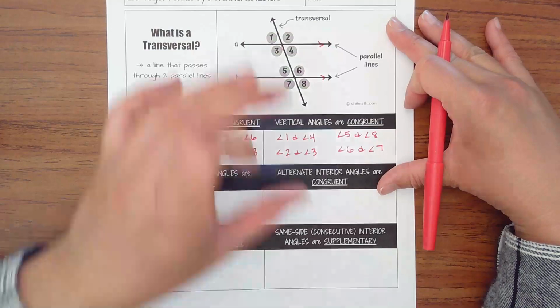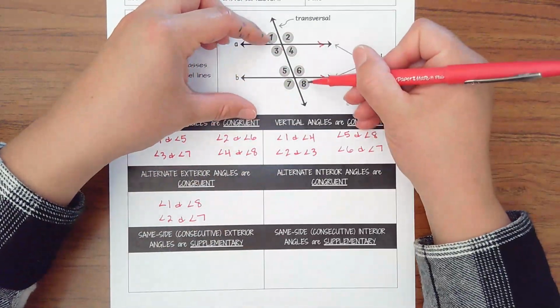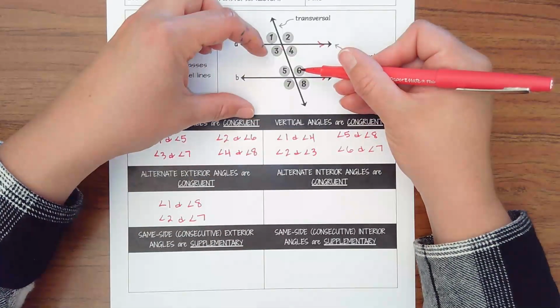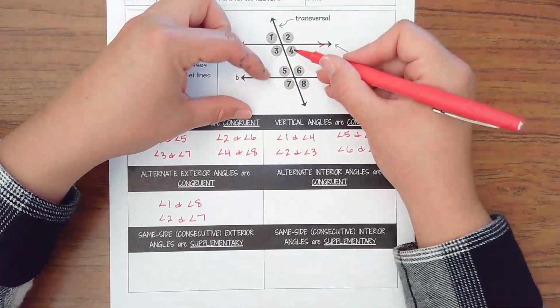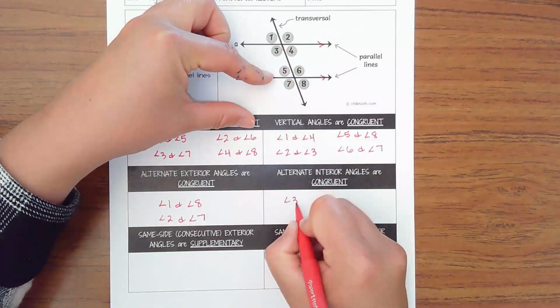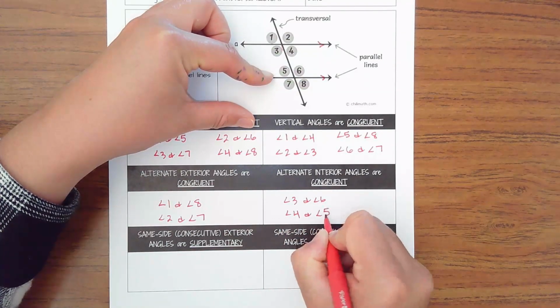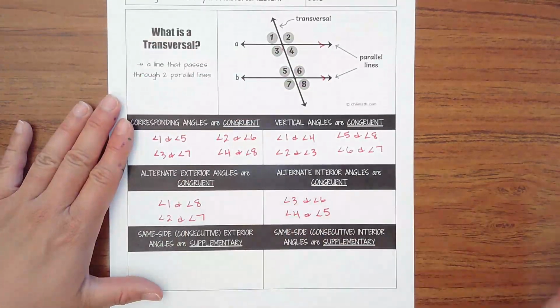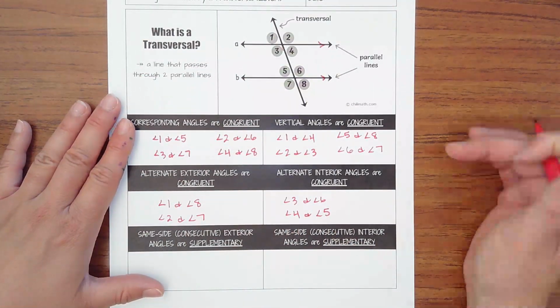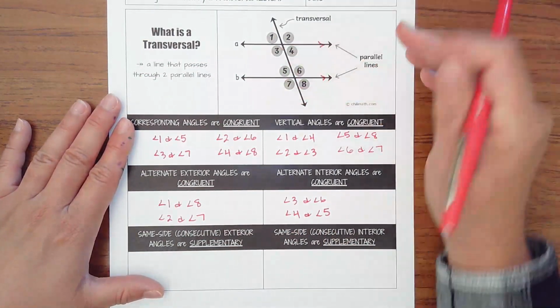Then we have alternate interior. So again, we're talking about opposite sides of the transversal, but now we're going to bring it inside the parallels. So that would be like 3 and 6, 4 and 5. Okay, they will be congruent as well. So anything alternate of the transversal will be congruent.